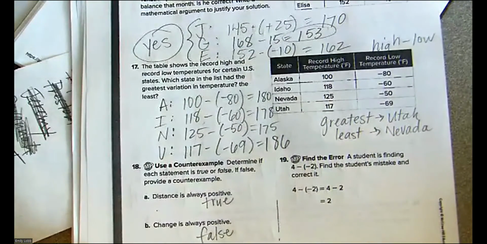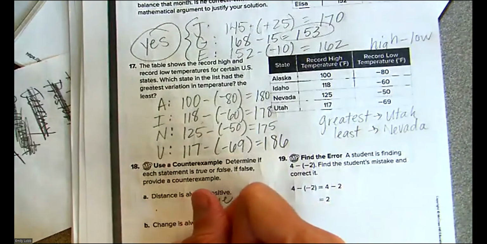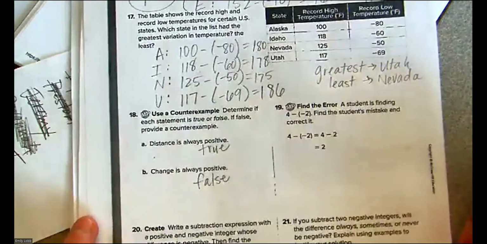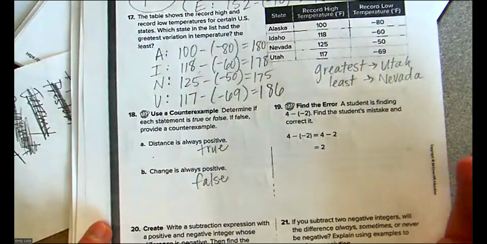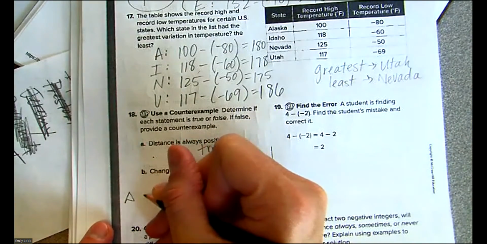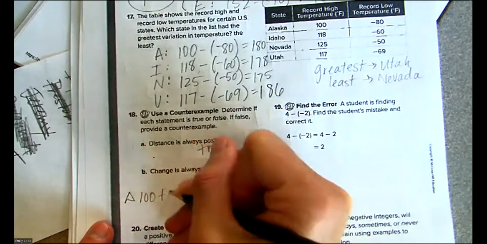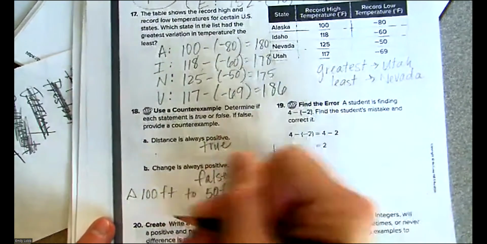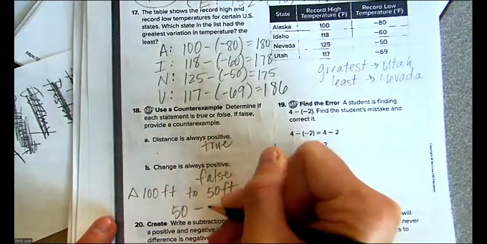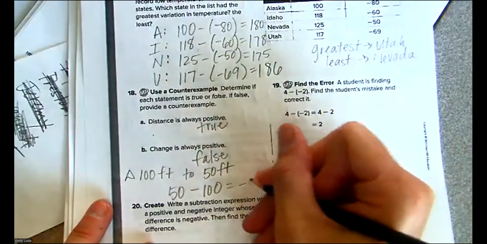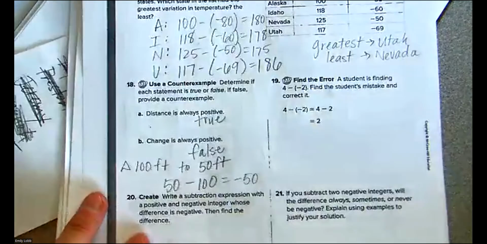So if our change was from 100 feet to 50 feet, we would say 50 minus 100, and our change would be negative 50 feet, right?